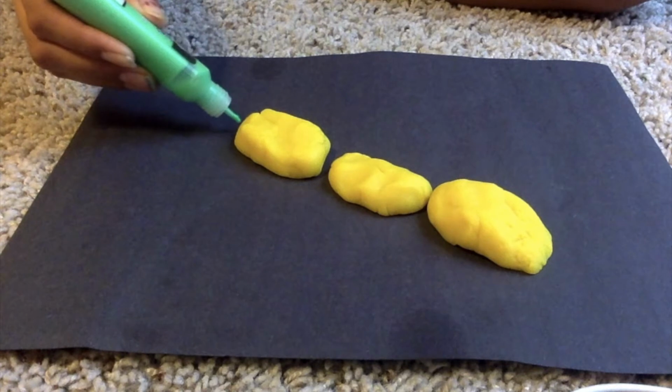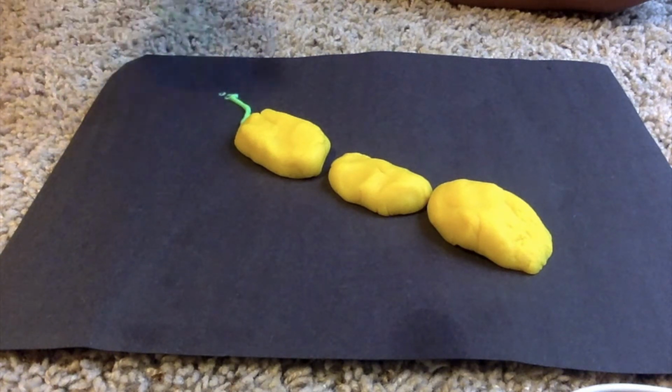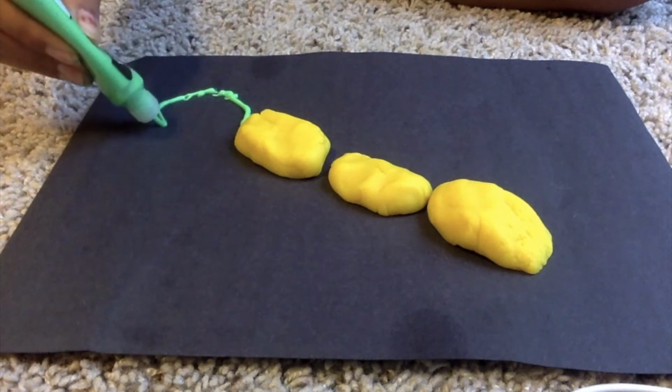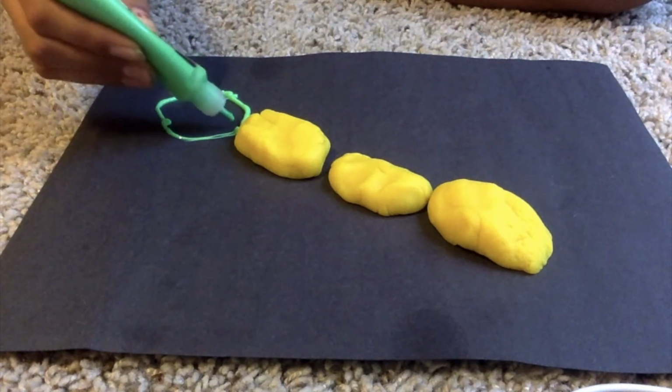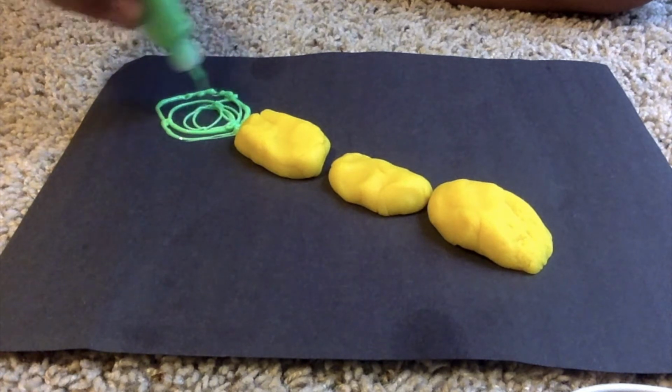And now we're going to take the green paint and start painting the cell body and the dendrites. So the cell body is the spherical part of the neuron that contains the nucleus and connects to the dendrites, which bring information into the neuron, and the axon, which sends information to other neurons. And the job of the cell body is to control all the functions of the cell.